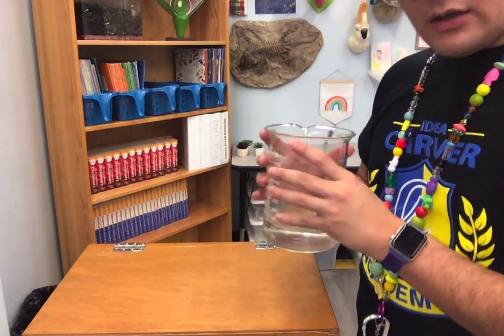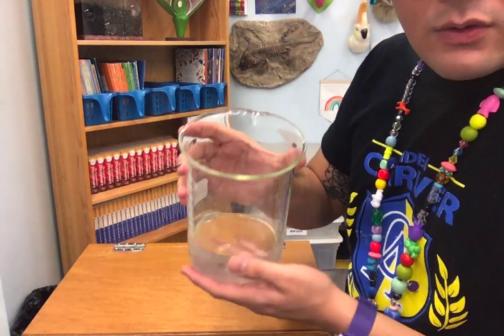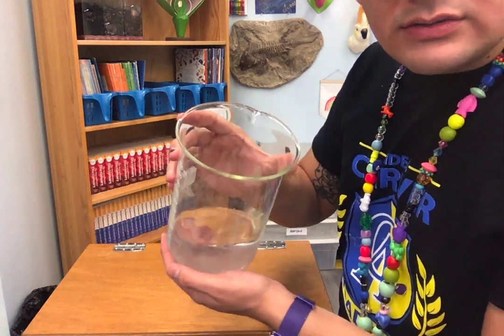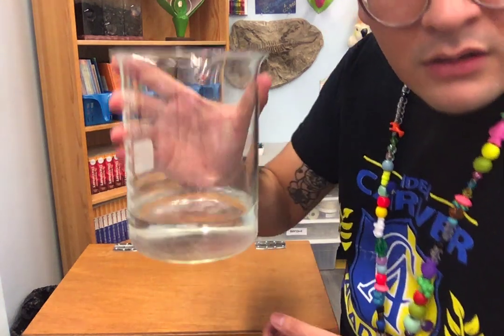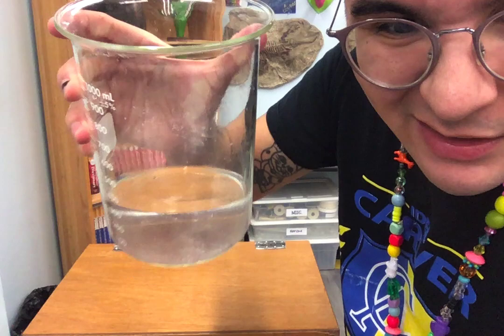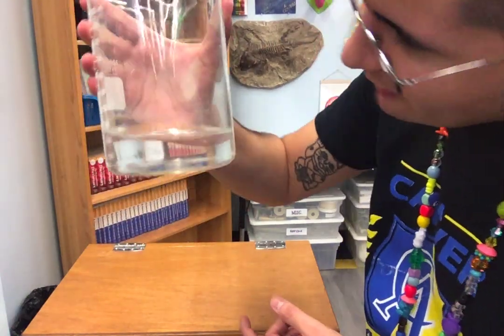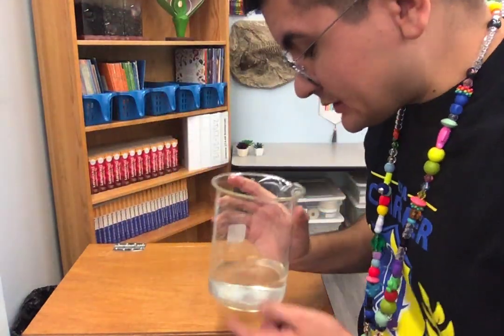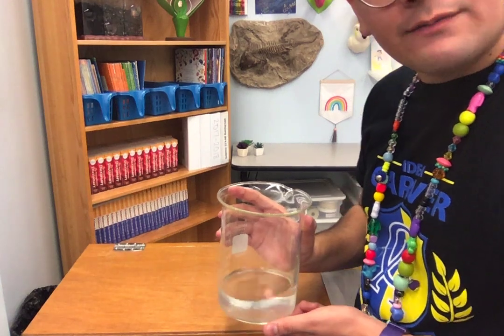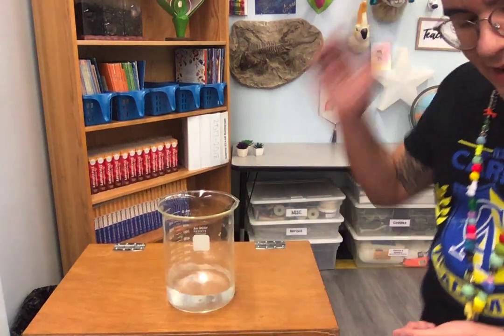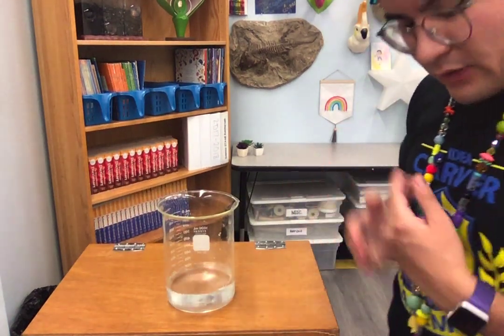So let me show you now what is in here. Do you see anything in there? Can you see anything? Not really, right? That's because salt did dissolve in the water. So classify it as either soluble or non-soluble. I'll leave that up to you.